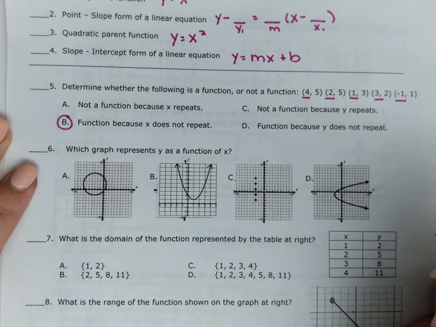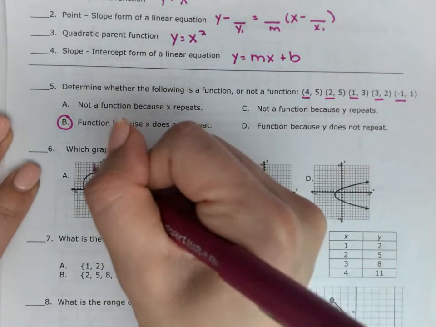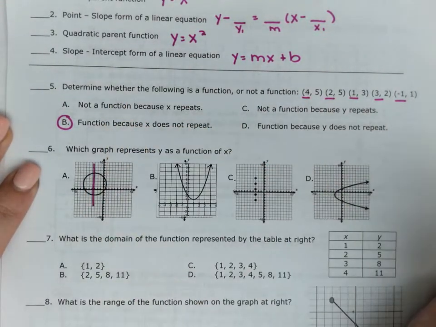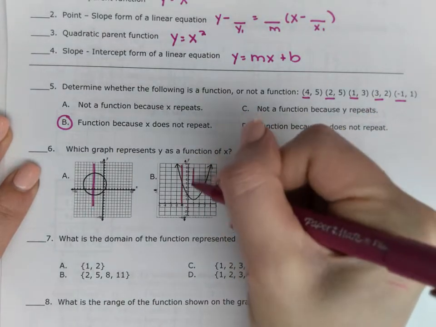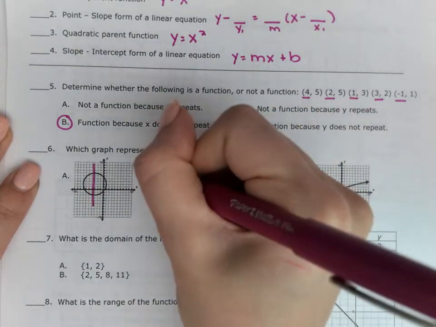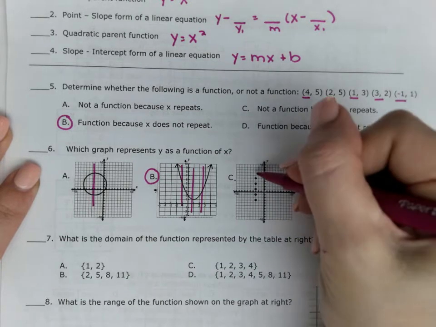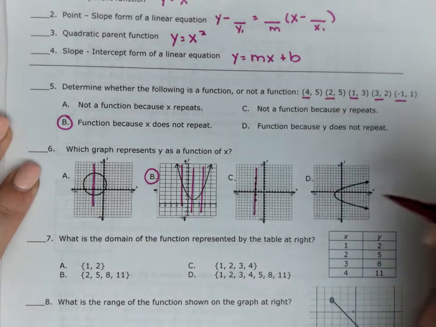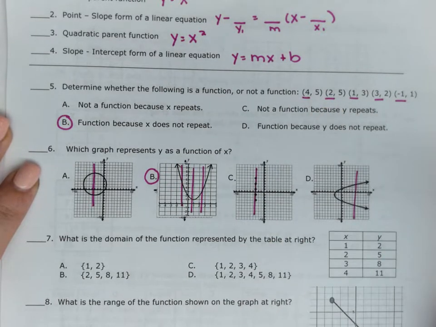Which graph represents y as a function of x? This is where you use the vertical line test. So that touches more than once, only touches once, only touches once. This is a function. If I go here, I'm touching at several points. Here, I'm touching twice.